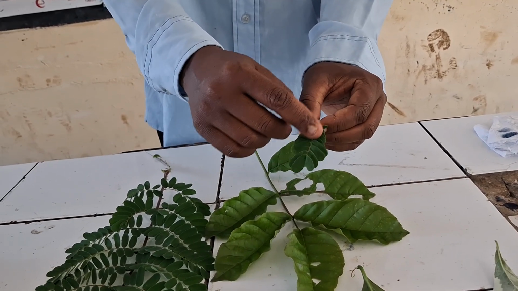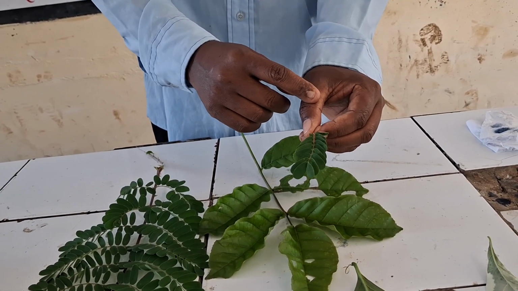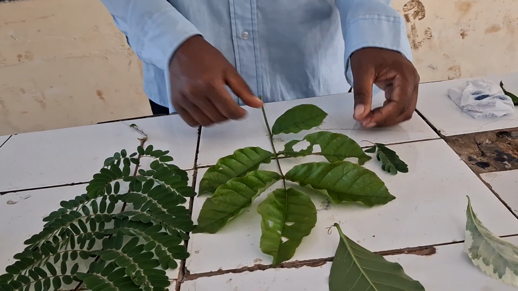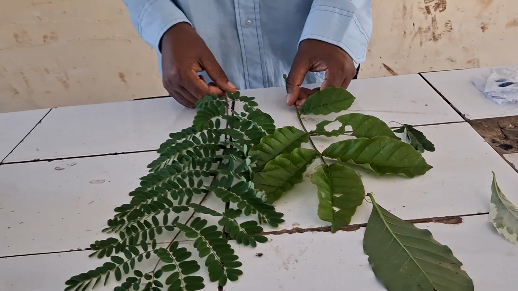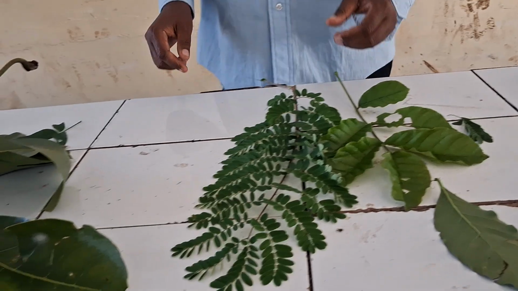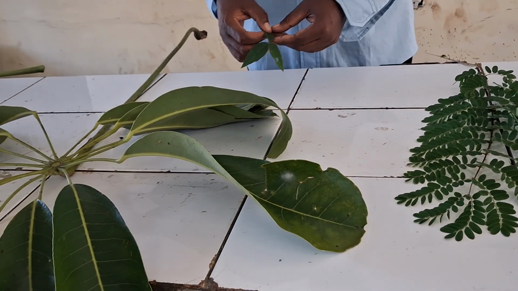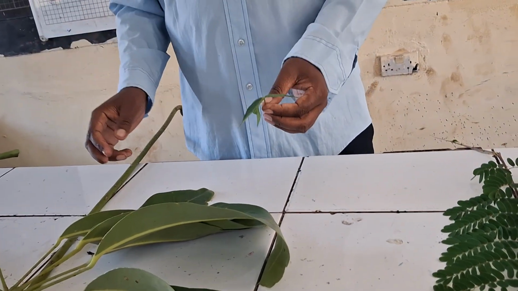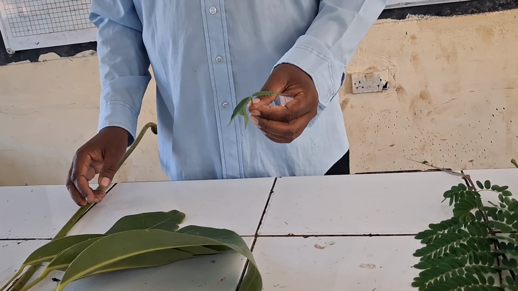Leaflet attached to the main stalk. Are you seeing that? Very good. So we are done with the pinnately compound leaves. Here we have other leaves which are compound, but they are not pinnately compound.